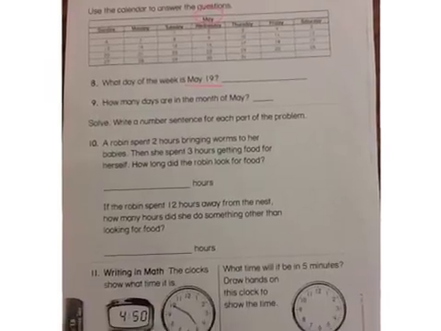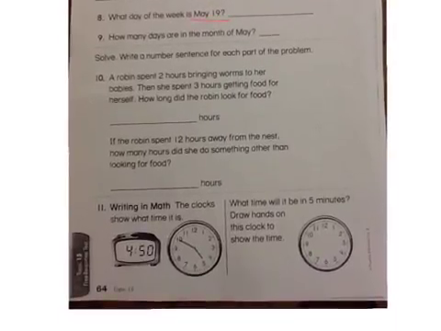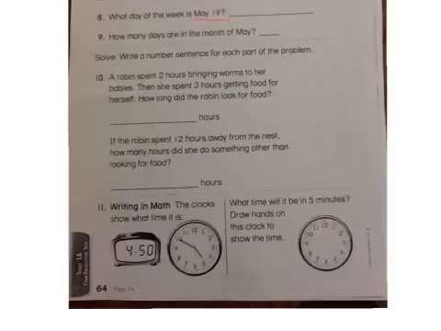Okay, number 10. Write a number sentence for each part of the problem. A robin spent 2 hours bringing worms to her babies. Then she spent 3 hours getting food for herself. How long did the robin take to look for food? Okay.